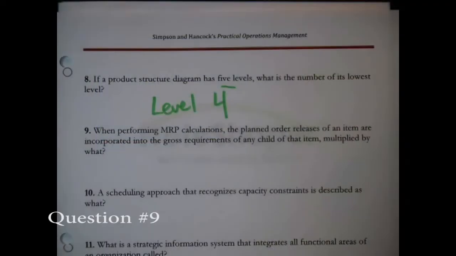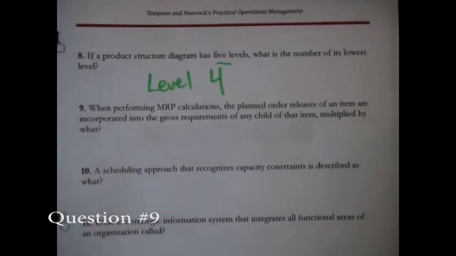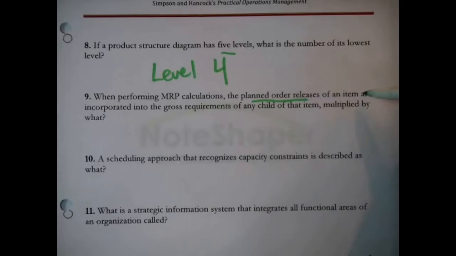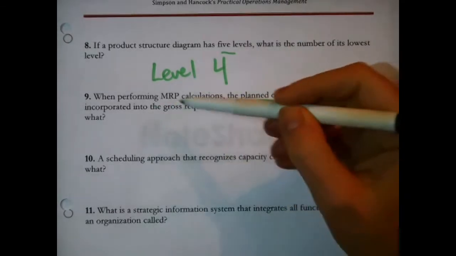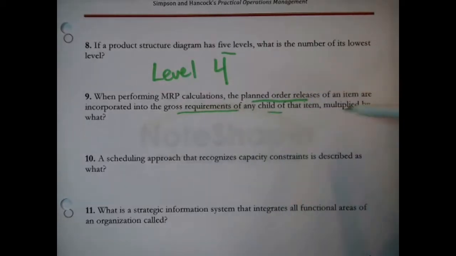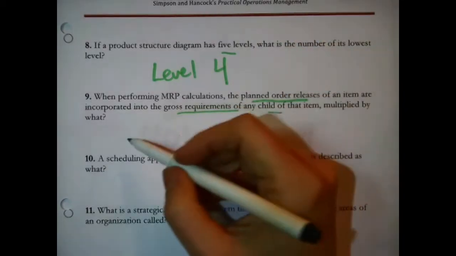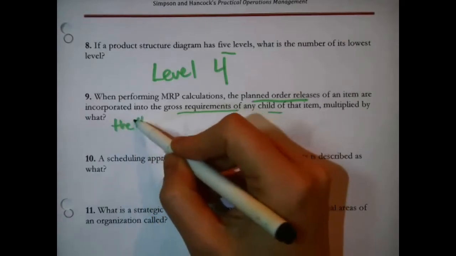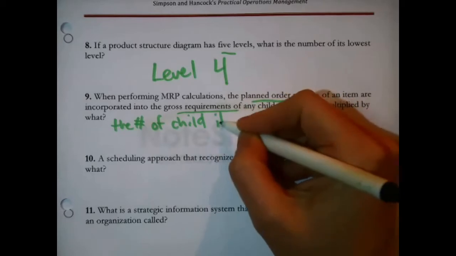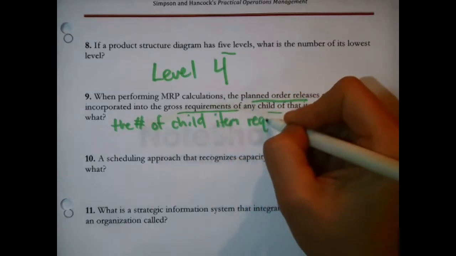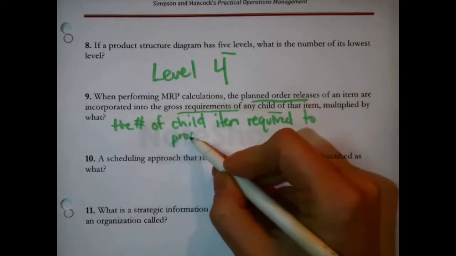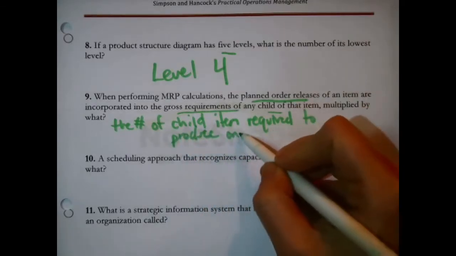Okay, next question. When performing MRP calculations, the planned order releases of an item are incorporated into the gross requirements of any child item multiplied by what? The number of child items required to produce one parent.